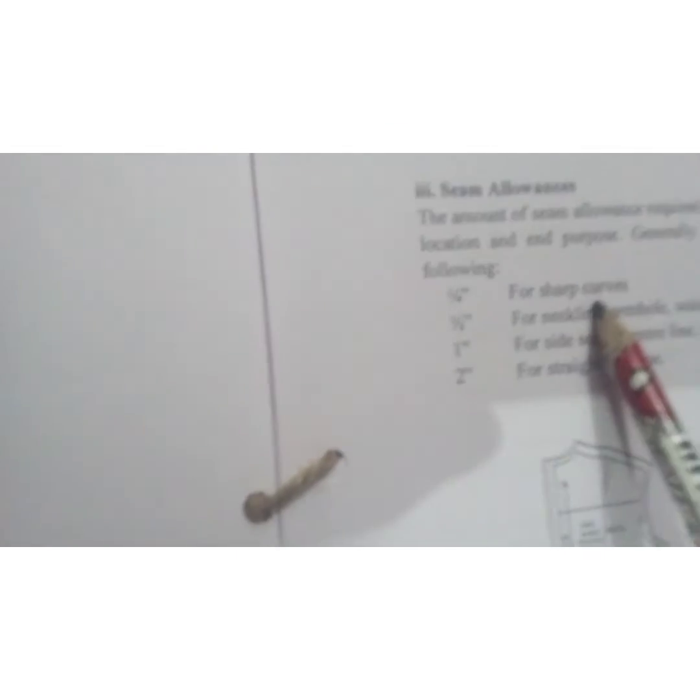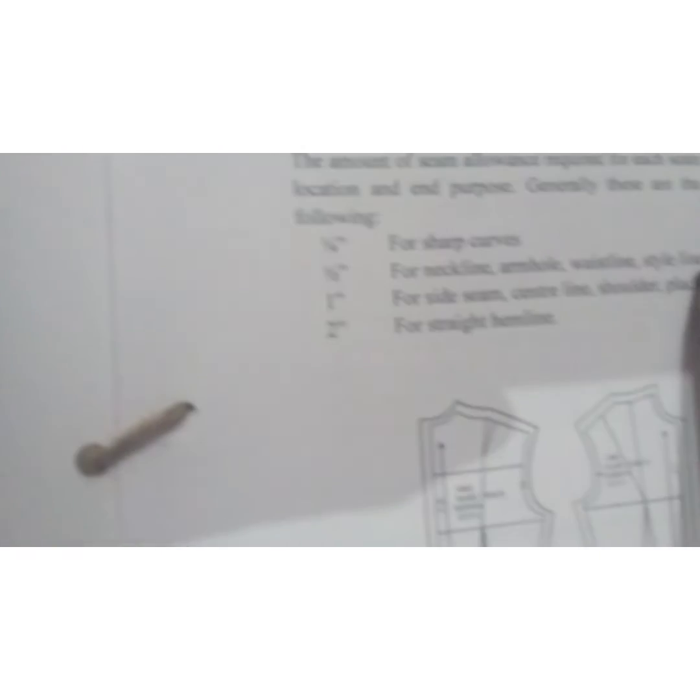So 1/4 means 1, 2, 3, 4; you take this one part. You can understand, for sharp curves it is 1/4. Half inch for the neckline, armhole, waistline, and style line.